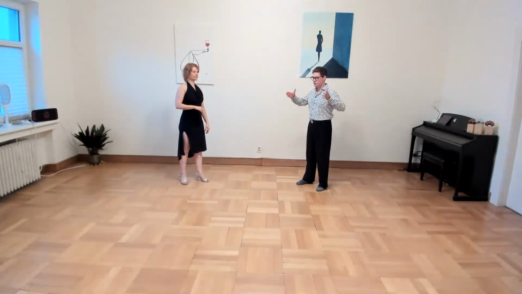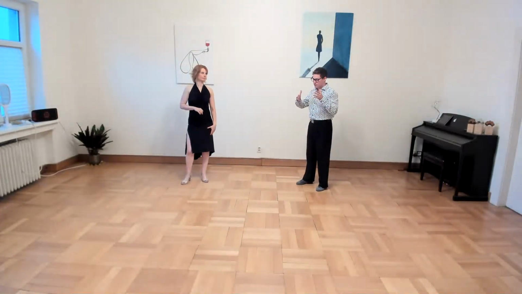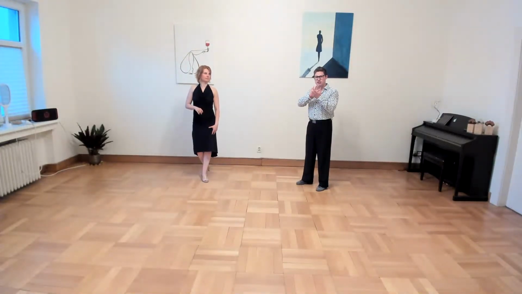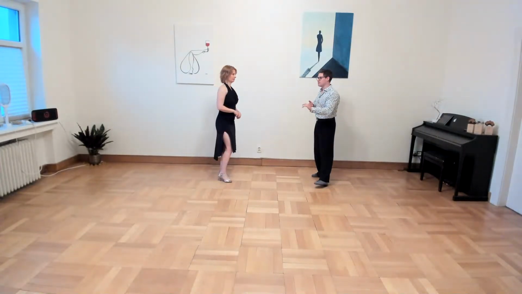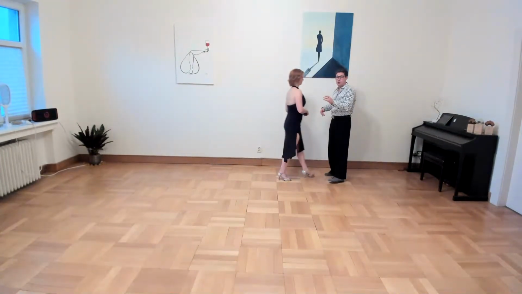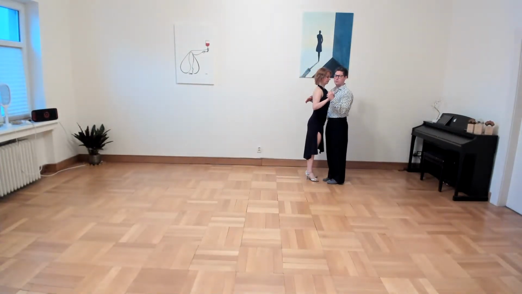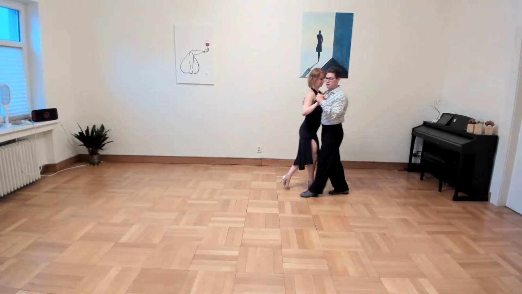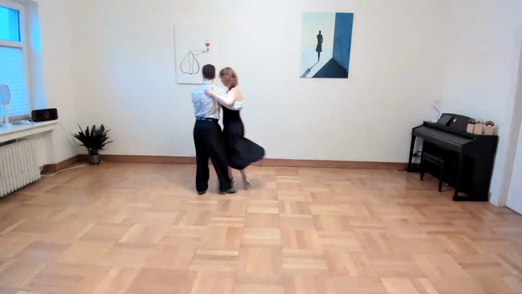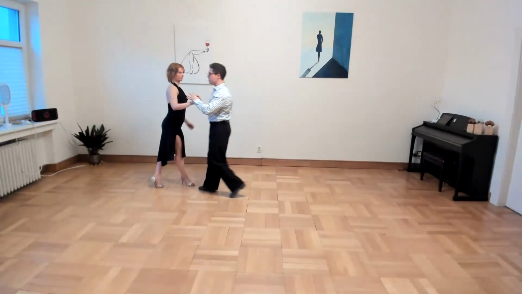You can just do it very tight in close embrace, just changing positions. You don't need to do more than this. So it doesn't have to be a Colgada. It looks like a Colgada, but we're not really out of the axis. I am just turning fast. Pivoting, going back, rotating.